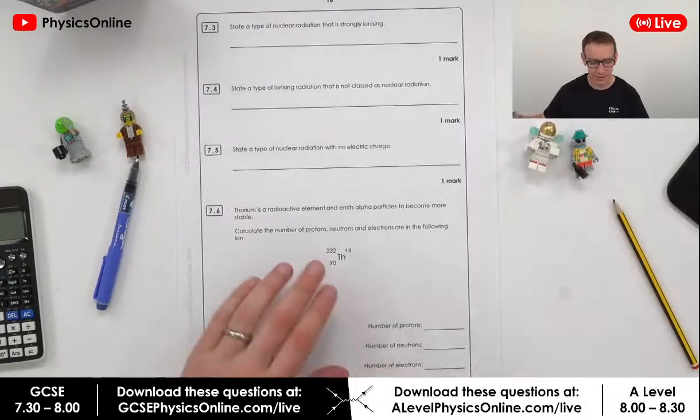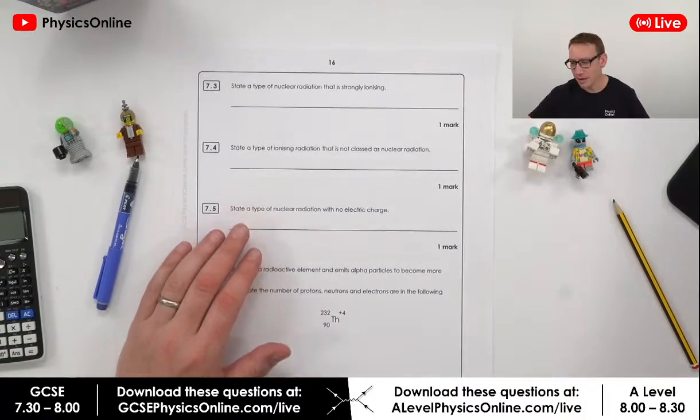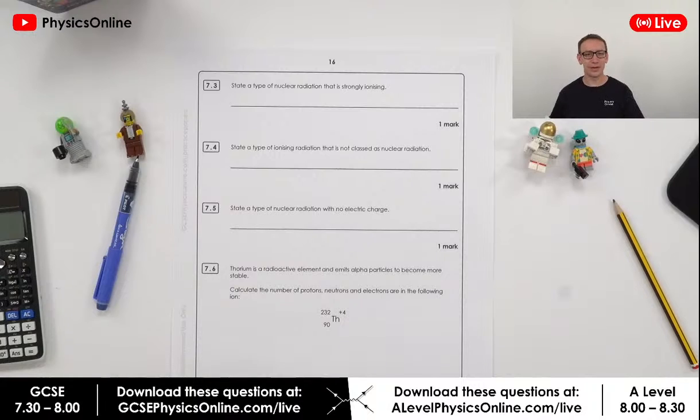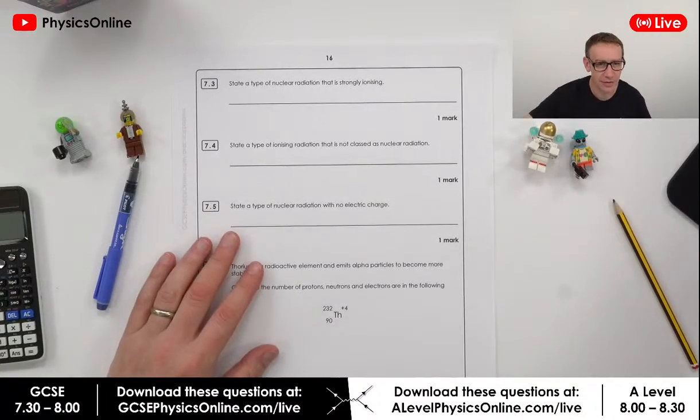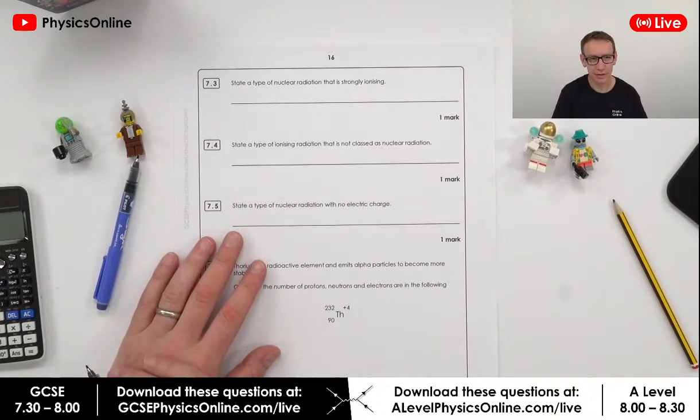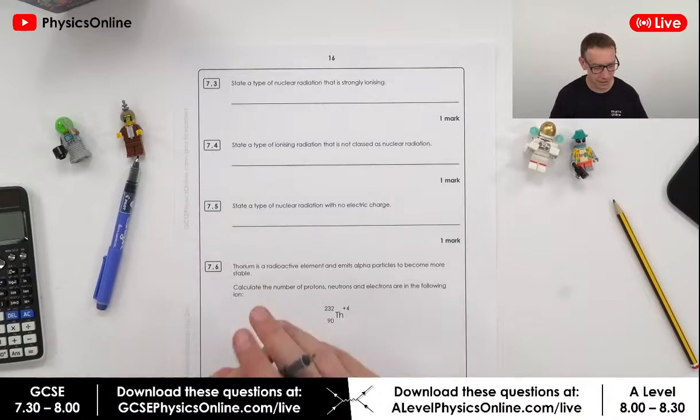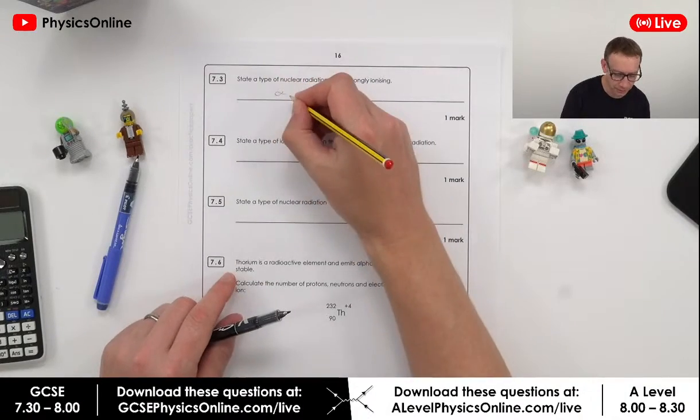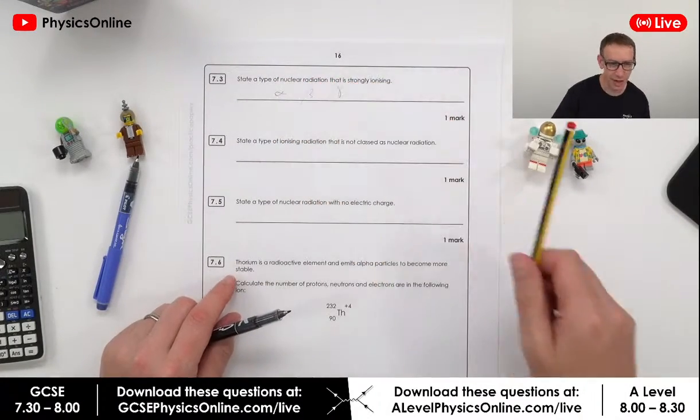Right, the next question says, and obviously for those of you who are still here, who aren't doing enough biology and instead doing a little bit more physics, state a type of nuclear radiation that is strongly ionizing. Now the options that we have for this is we have alpha, we've got beta, and we've got gamma.